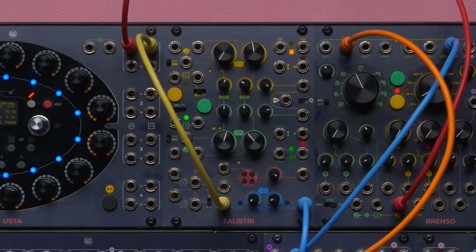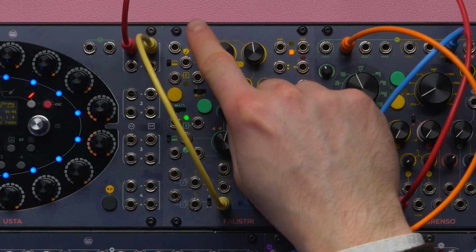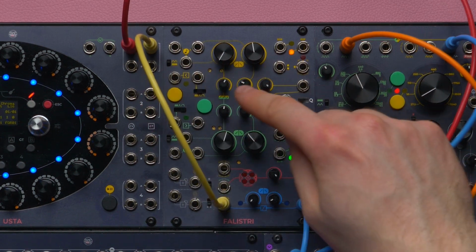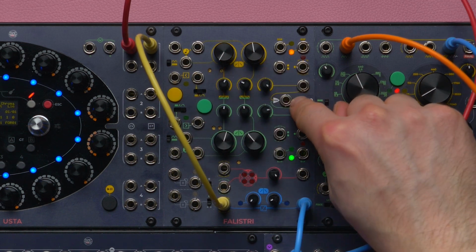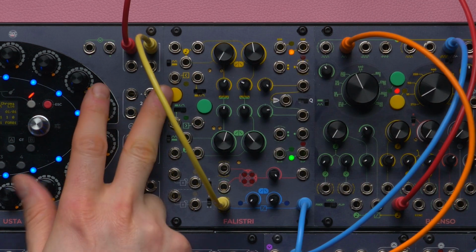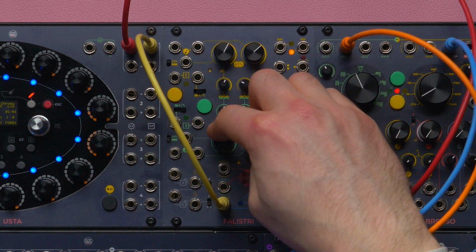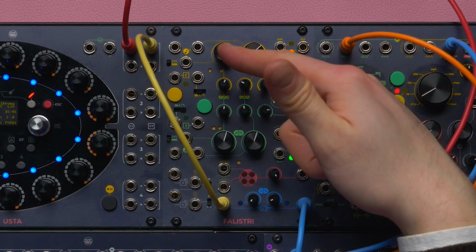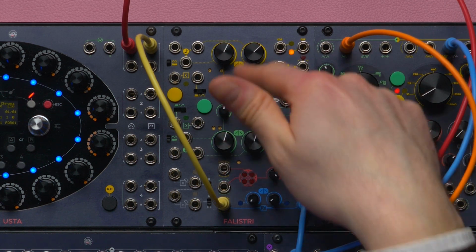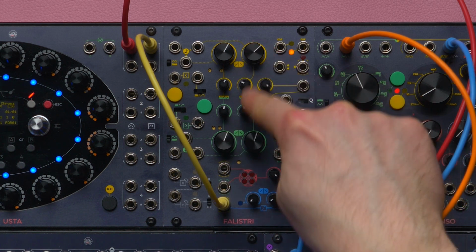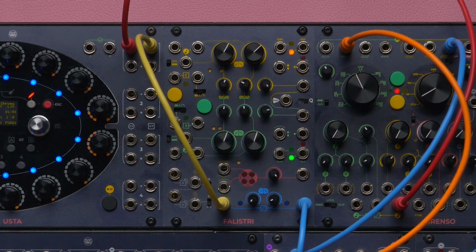Now, with the Quadrature drone, I set Falistri in Quadrature mode. So I need to set the green generator to hold mode, and then I can engage the Quadrature mode. So now whenever I trigger the yellow generator, the 4 stages become interconnected. So the end of one triggers the beginning of the other, and so on. And the 2 envelopes are chained together.